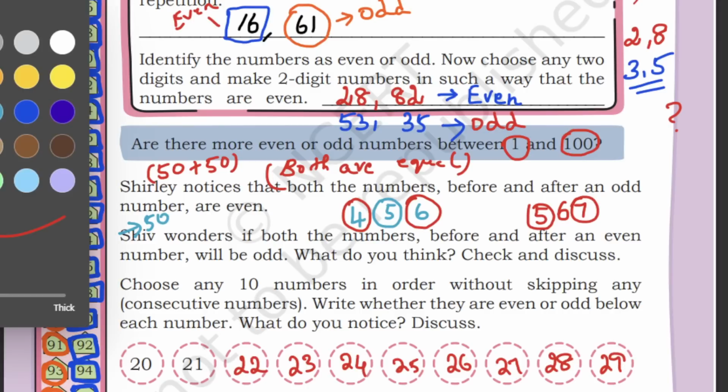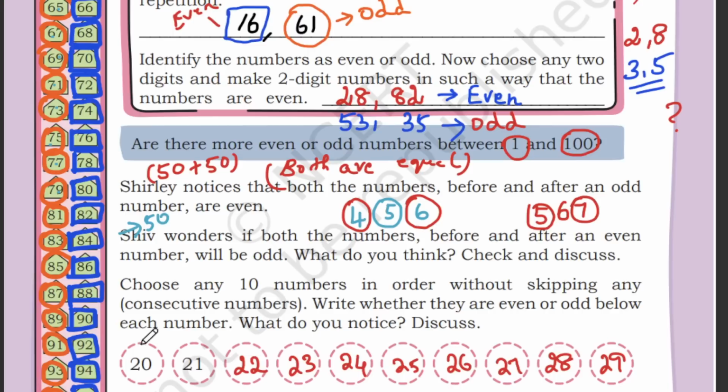So we are having a pattern here. If you notice, 20 is an even number and 21 is an odd number, and again 22 is an even number, 23 is an odd number, even number, odd number, even number, odd number, even number, again odd number. So we are getting a pattern here. Okay, there is one more pattern. If you have one odd number, the next number is an even number, and if you have one even number, the next number will obviously be an odd number.